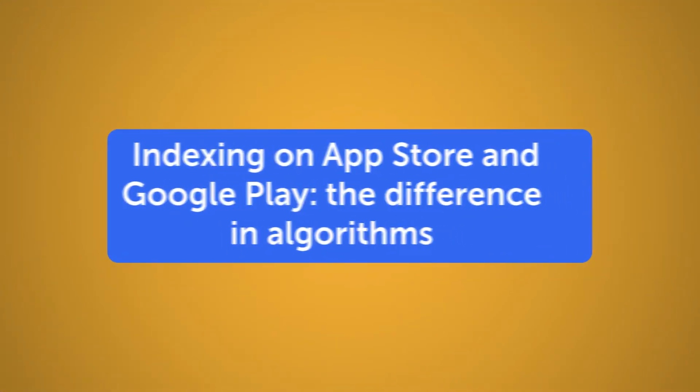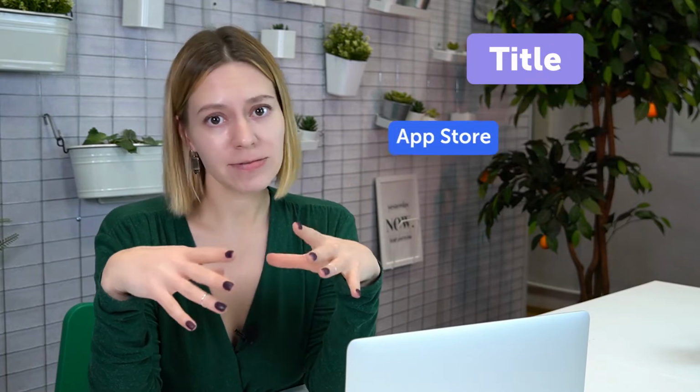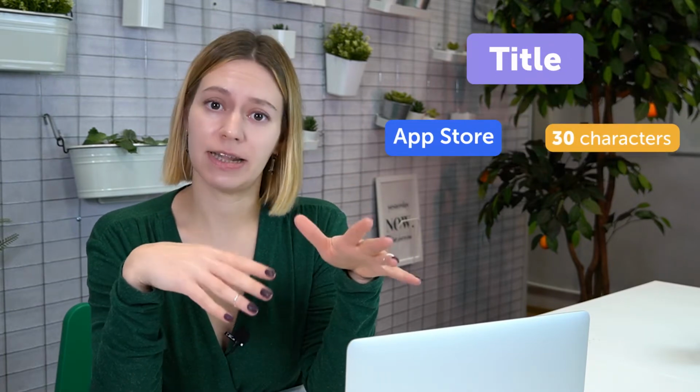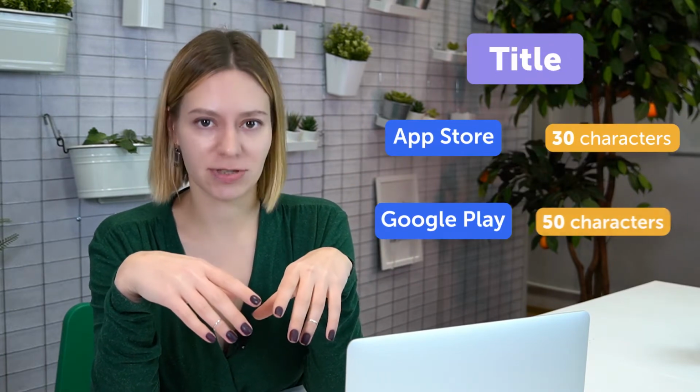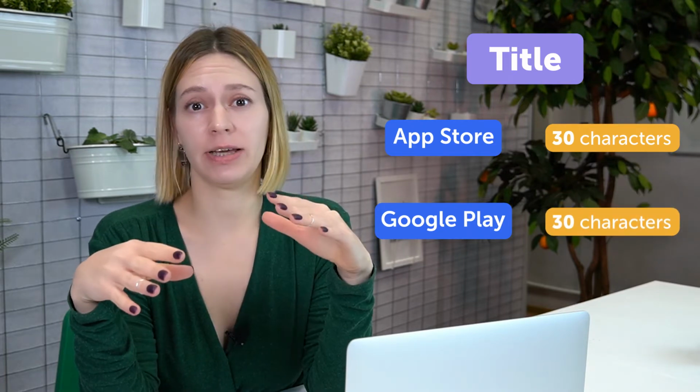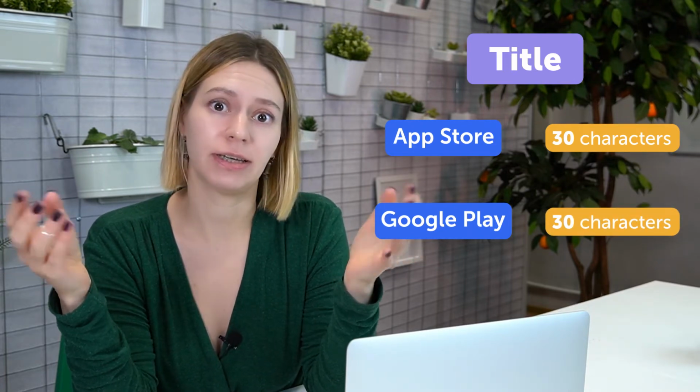The difference. First, the title. App Store accepts 30 characters in an app title. Google Play has 50, but soon will also move to 30. The exact date isn't clear, unfortunately. You should find the most relevant keywords to gain a foothold at the top.